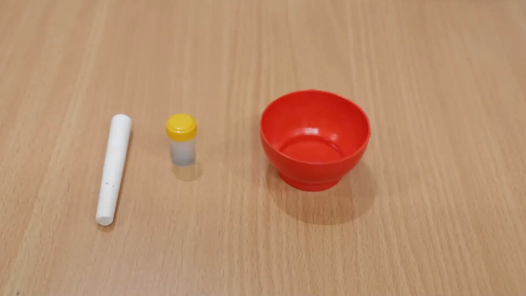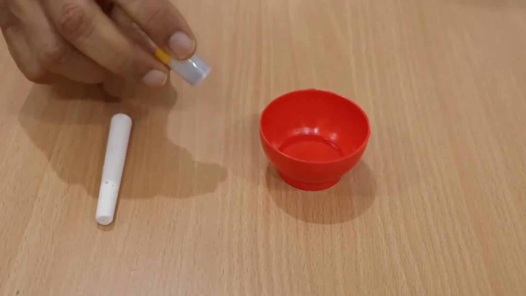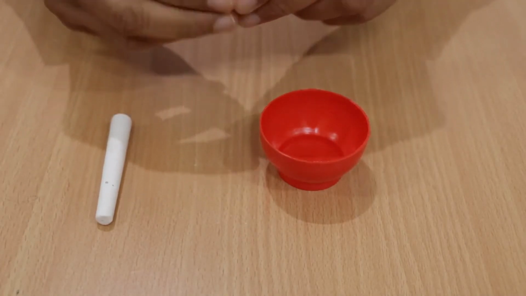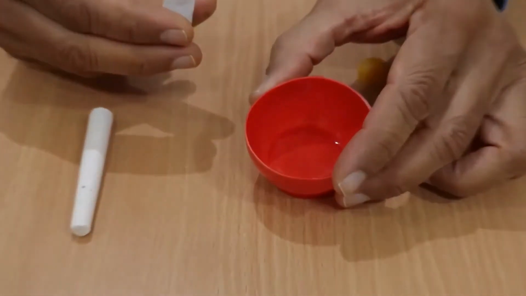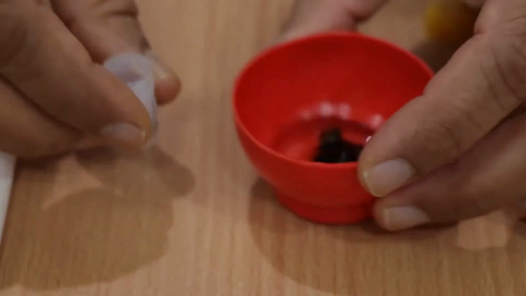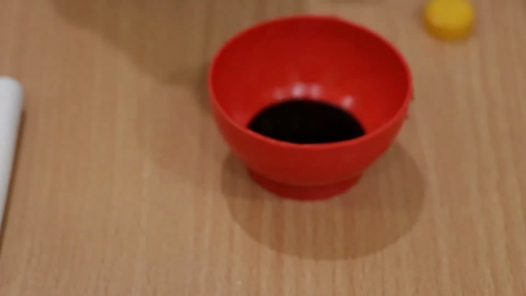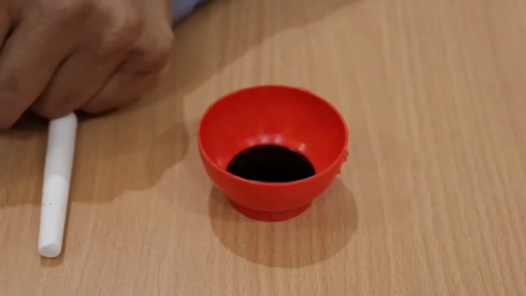We will do an activity using a chalk and chromatography of food color using chalk. This is a green color. I'm adding this into this bowl. I have taken a little water in this. So some food color is added and I'm just dissolving this. So the green colored liquid is ready.